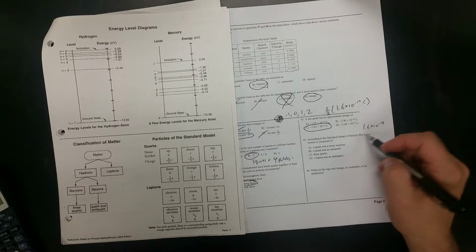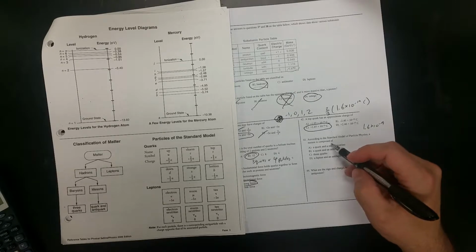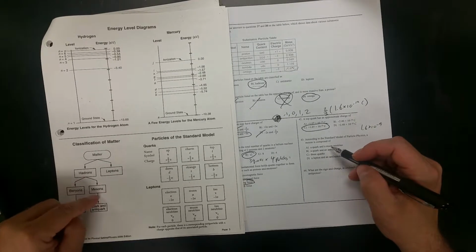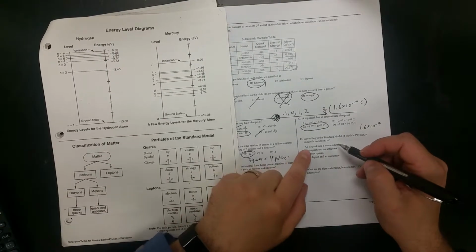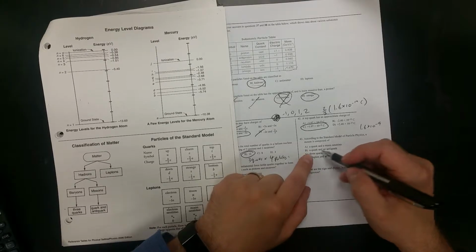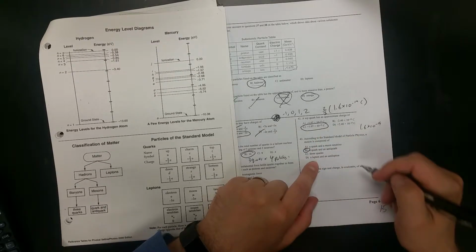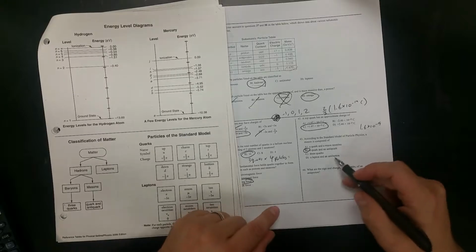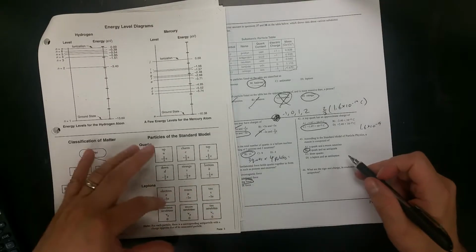Okay. According to the standard model of particle physics, a meson is composed of, let's look at mesons, a quark and an antiquark. A quark and a muon neutrino, no. A quark and an antiquark, yes. 3 quarks, no, that's a baryon. A lepton and an anti-lepton, no.